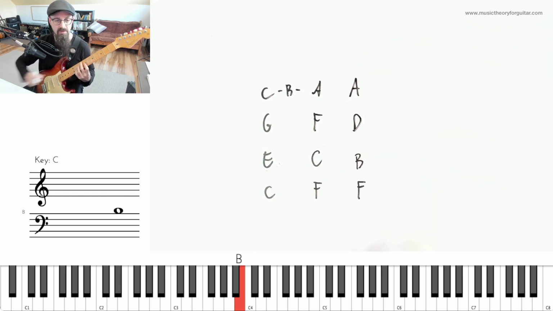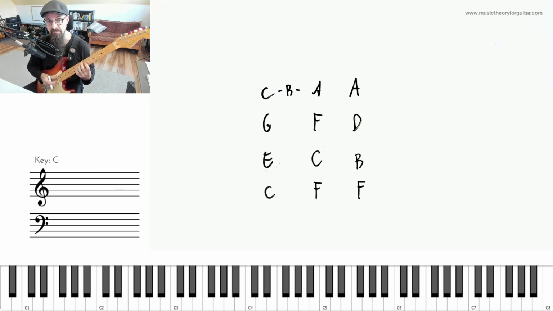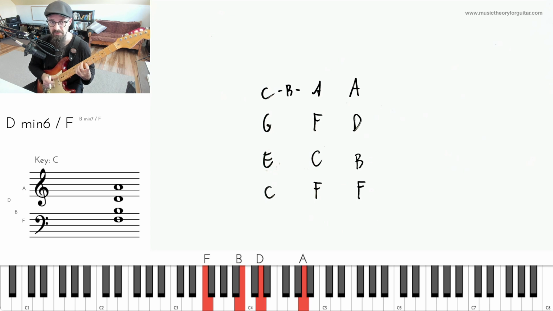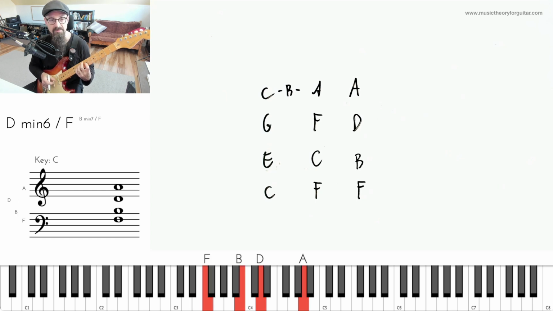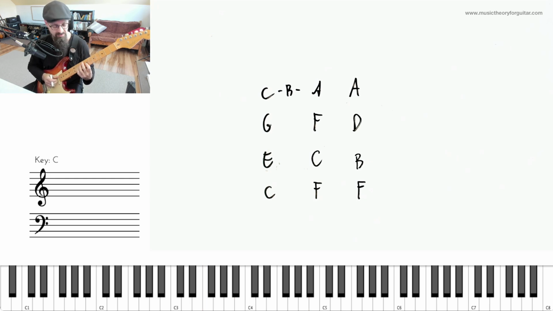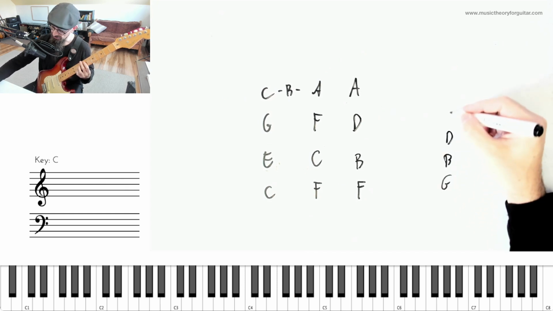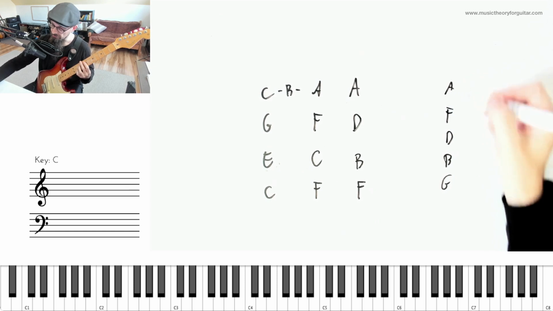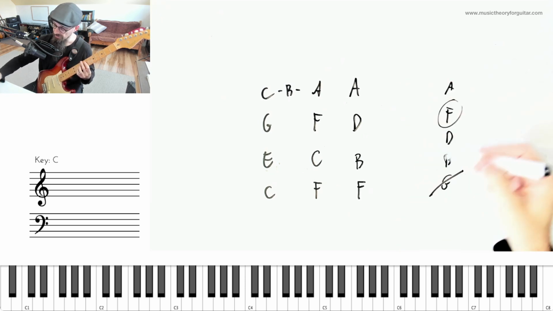Again, the transcription system says D minor 6 over F. Or you could think of it as a B minor 7 flat 5 with a bass of F. Or you can think of it as a G9 without the G, with the bass of F. A G9 will have the notes G, B, D, F, and A. Take away the root, put the F at the bass, and you see that you have all the notes.